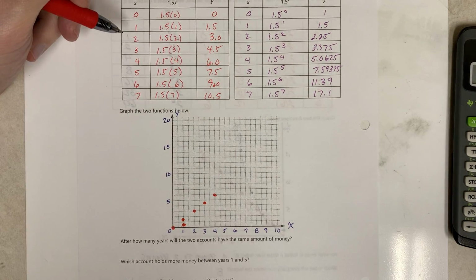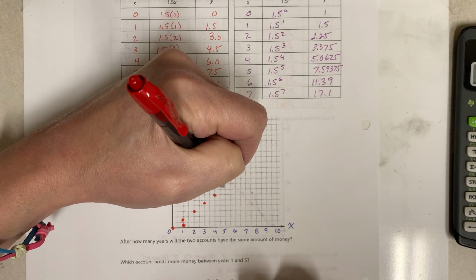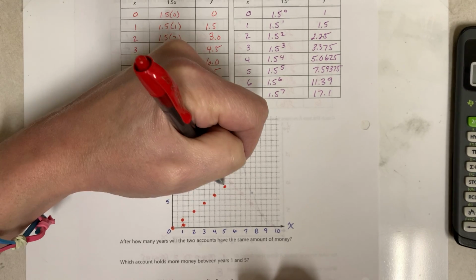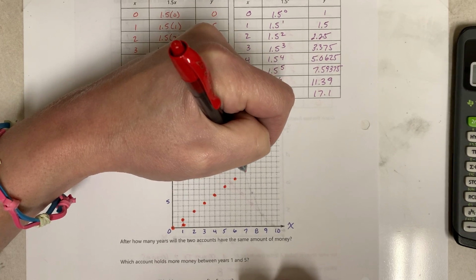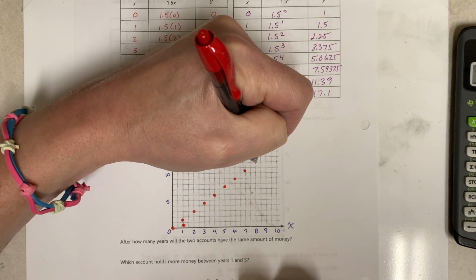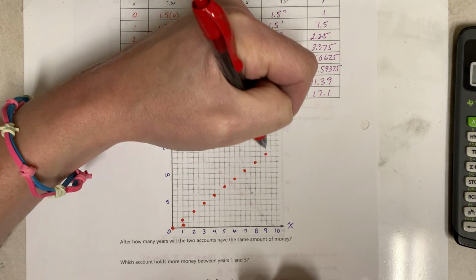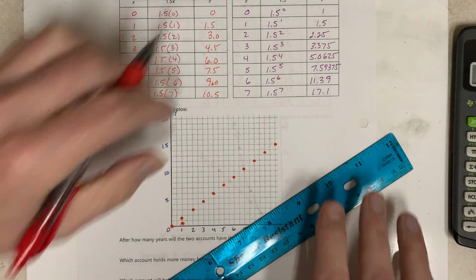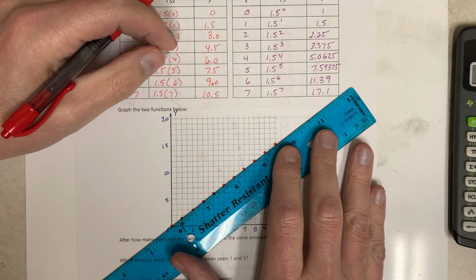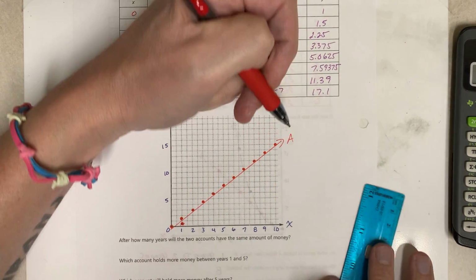Okay, let's look at behavior. It looks like it's going up a box and a half, then over. A box and a half, then over. A box and a half, then over. And you can use the pattern to just get the rest of these, because it is linear, and that's how linear behaves with a slope. All right, there we go. If you keep going, that's fine. We'll connect our dots. Okay, that's Fund A.